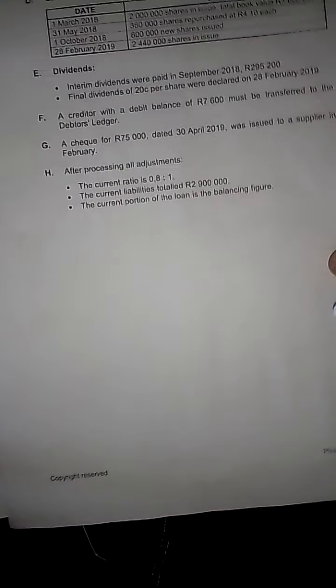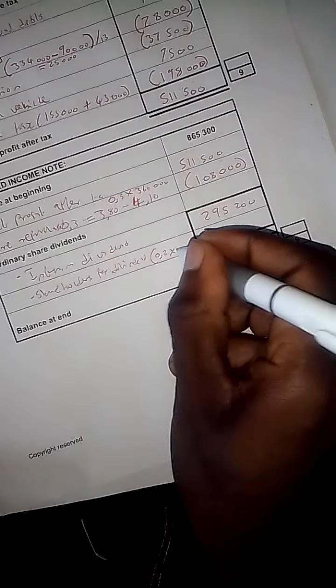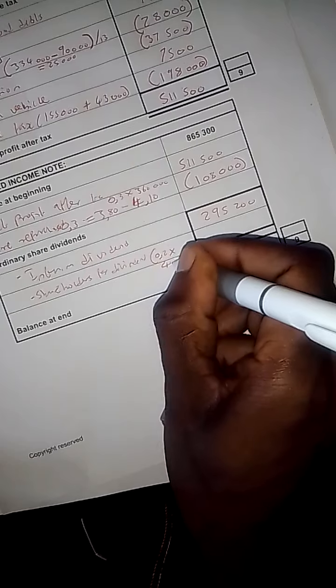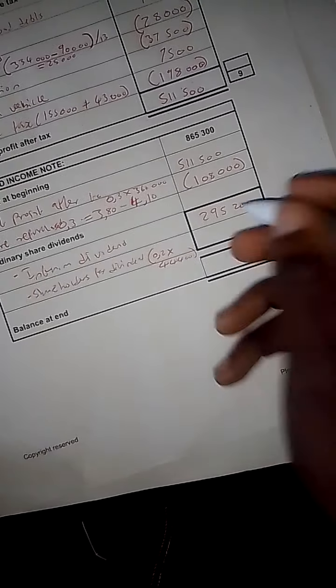So which shares are we going to use? Remember, we check how many shareholders we have on the date of declaration. If you check, they declared on 28 February 2019 and on 28 February 2019 the shares in issue were 4.4 million. We have to multiply by 4.4 million. Then if you calculate this, it's going to give you 488 million.